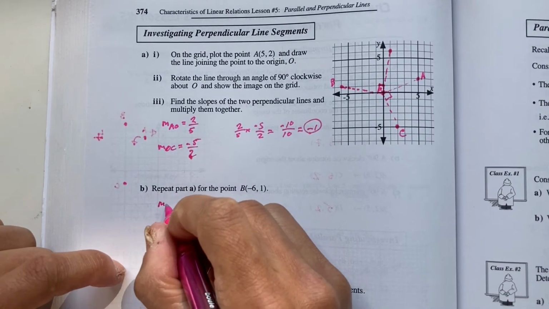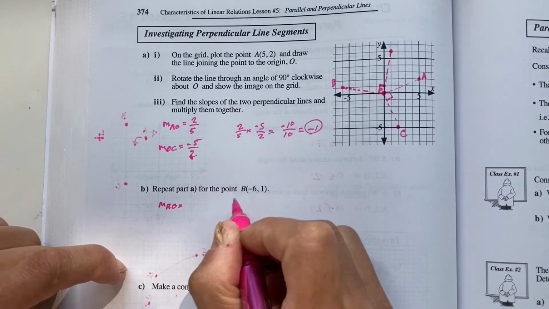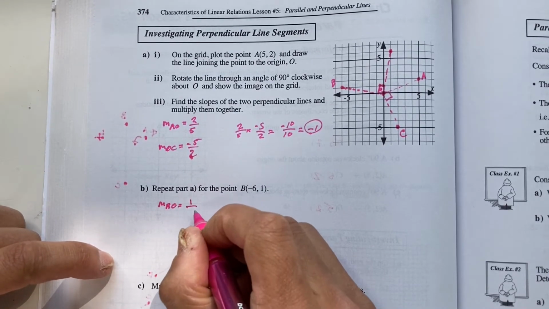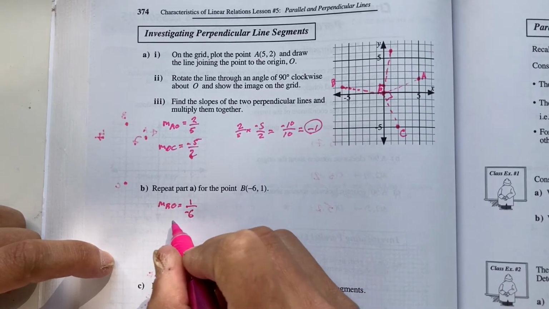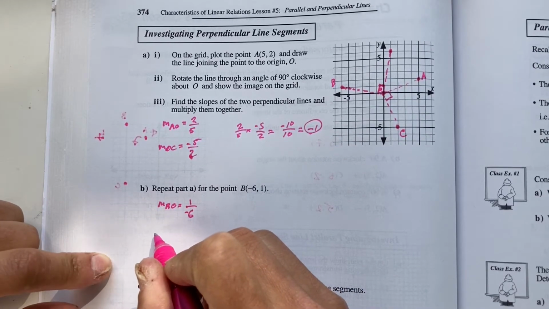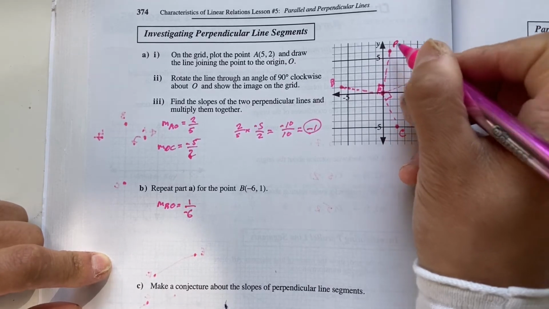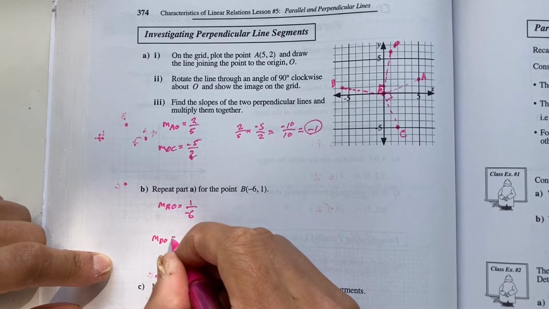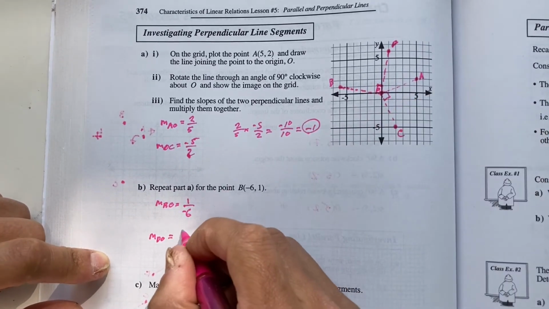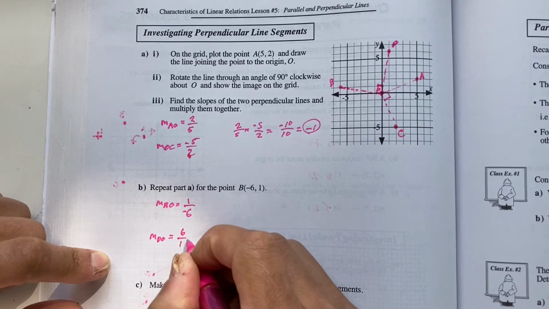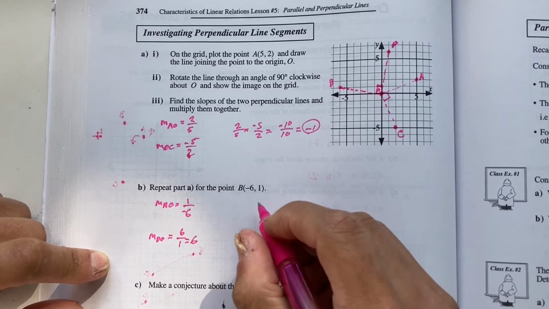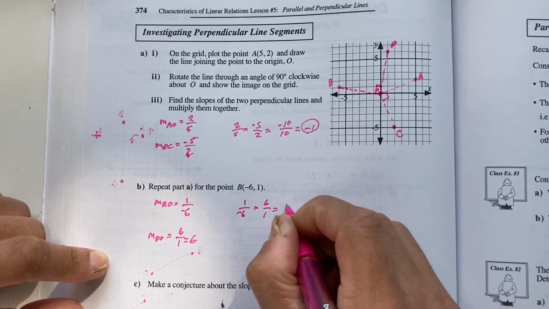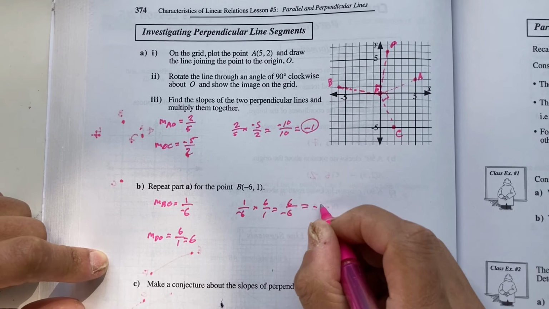So if I have my slope of BO, then we have a rise of +1 and a run of -6. And likewise, doing the same thing for this point here, we'll call that D. The slope of DO is equal to a rise of +6 and a run of 1, which is equal to 6. And if I multiply 1 over -6 times 6 over 1, I get 6 over -6, or -1 again.